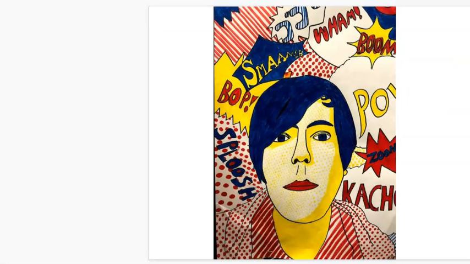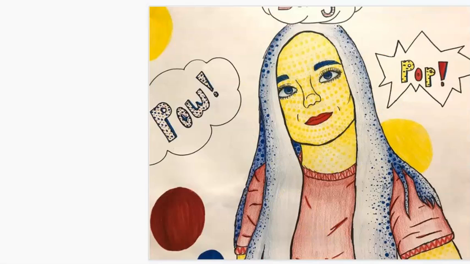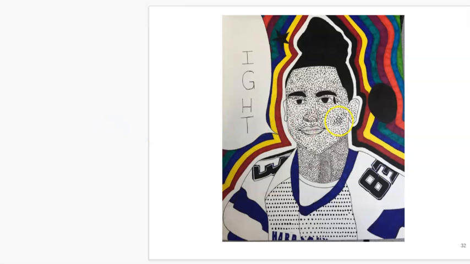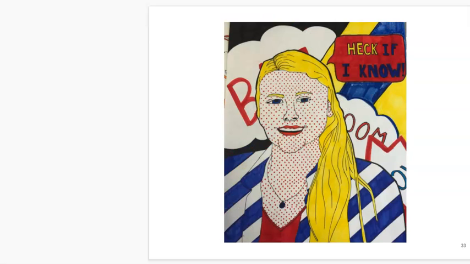And here are some examples. Notice the dots are not random, they're in rows. Okay? A little too random on that one. That's not really Ben-Day dots. But he's got some cool pattern here. He's got them in the jersey. And he's got some awesome colors. This student honestly didn't follow directions a whole lot. Red, yellow, blue. Yeah, I'm seeing some other things going on here. This one has some issues. That is done in primary colors.